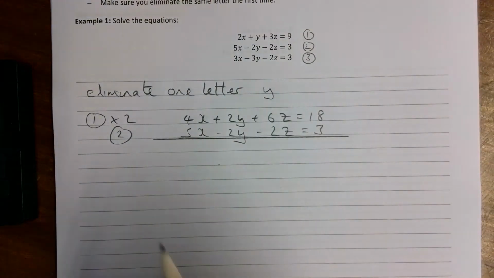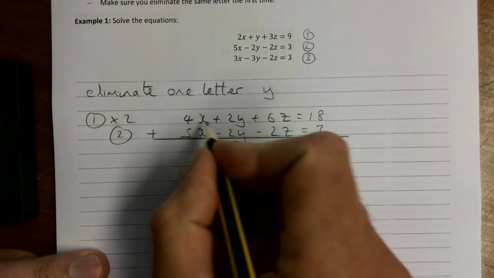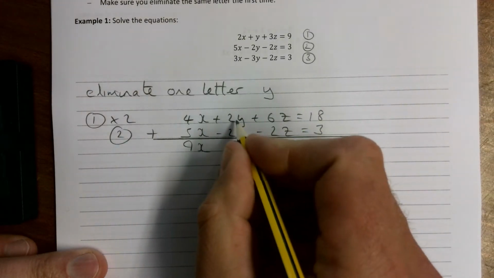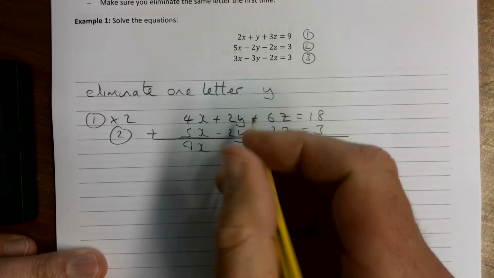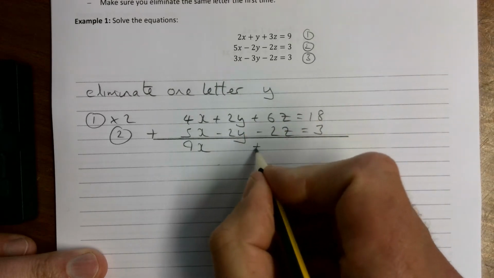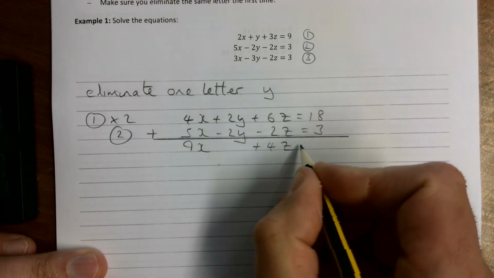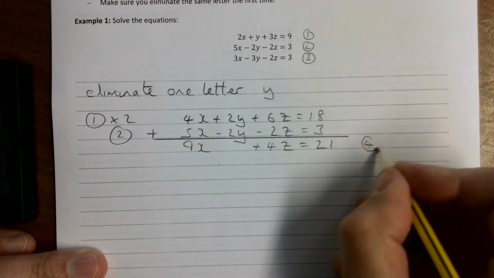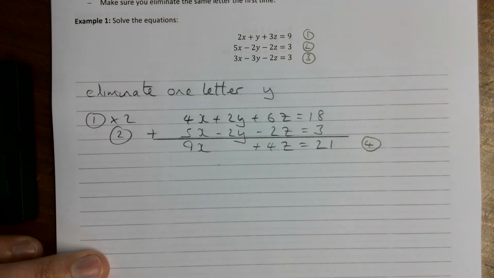So I'm going to be adding on 2. 4x plus 5x is 9x. 2y plus minus 2y is 0. That was the idea. And adding these, then plus 4z equals 21. And I'm going to call that equation number 4. We need to come up then with equation number 5.